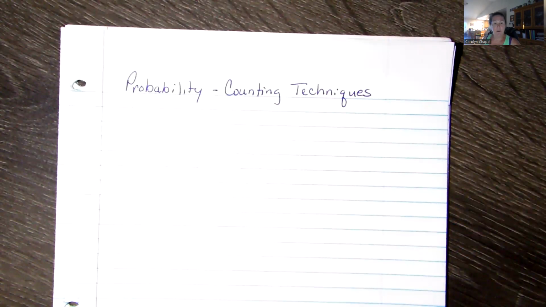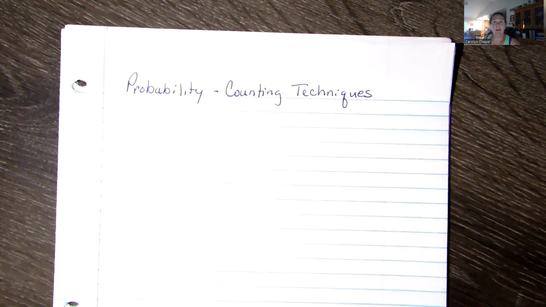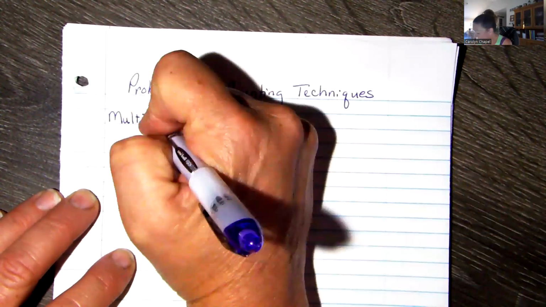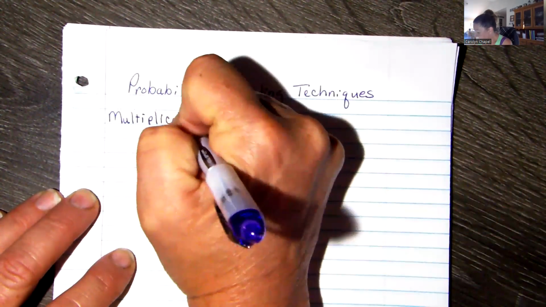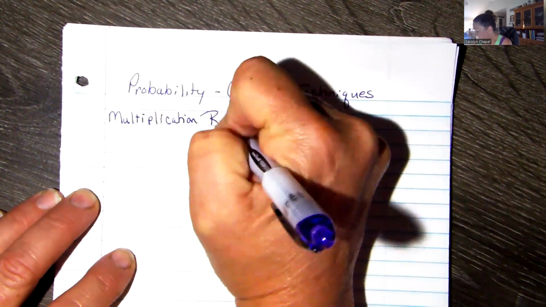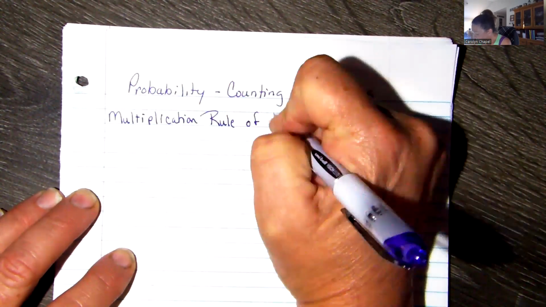Things get more complicated when finding the number of ways something can happen. So we're going to learn some techniques that can help us figure that out. And the first one is something we call the multiplication rule of counting.